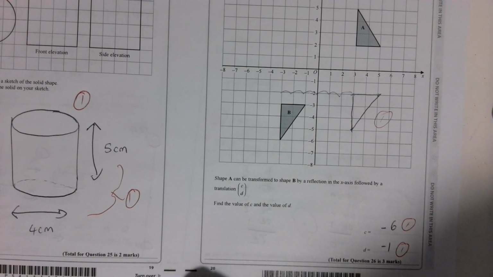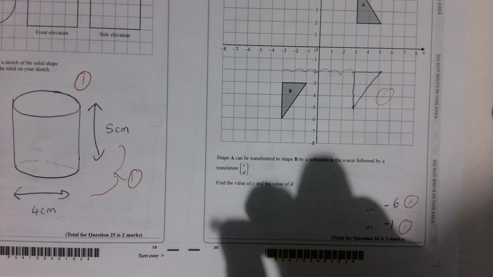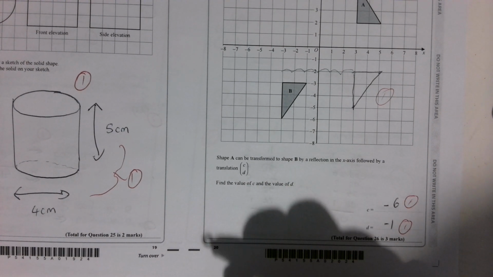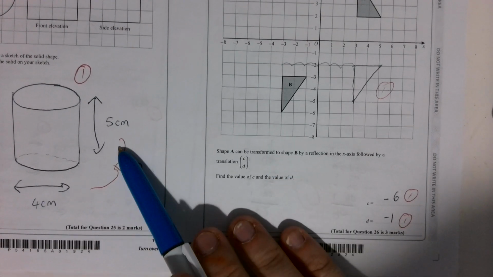Okay, shape A can be transformed to shape B by reflection in the x-axis followed by translation CD. What's the value of C and D?